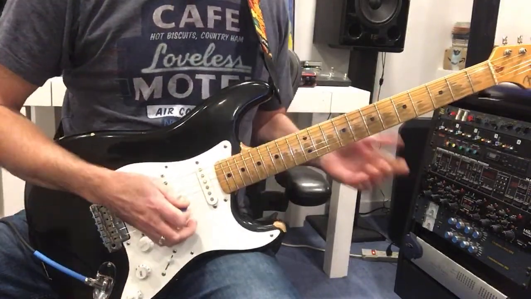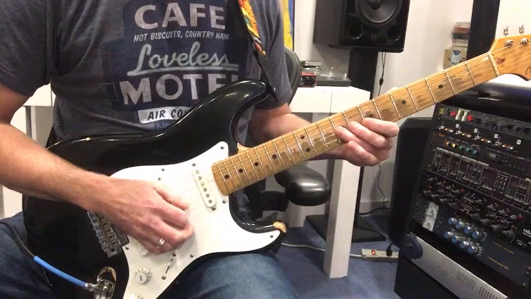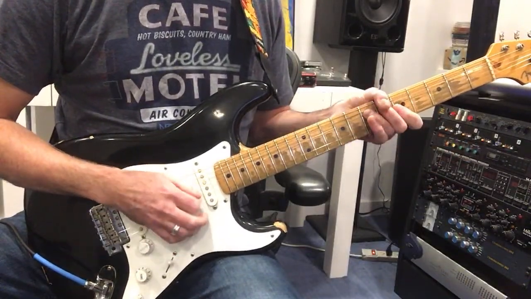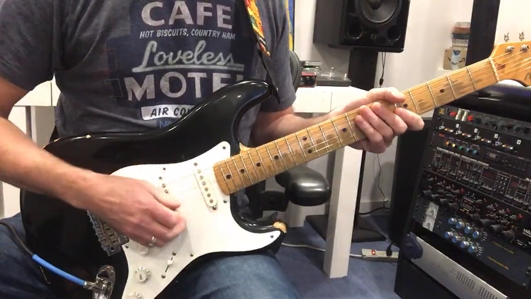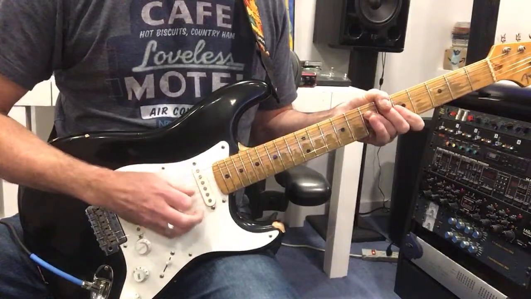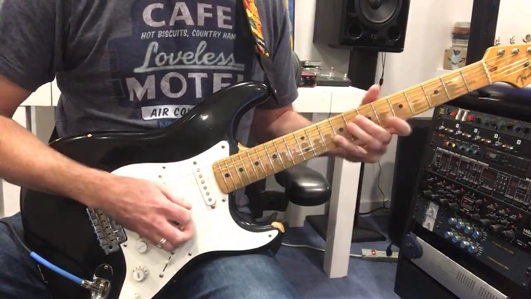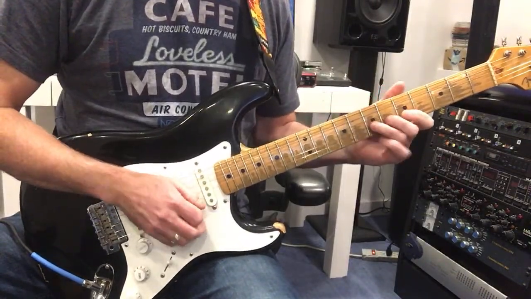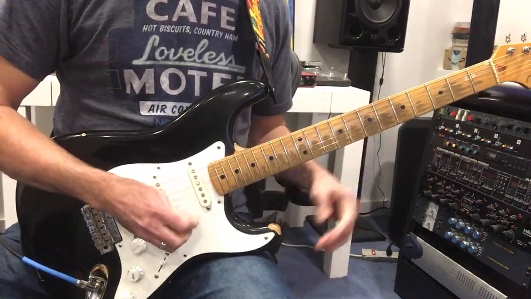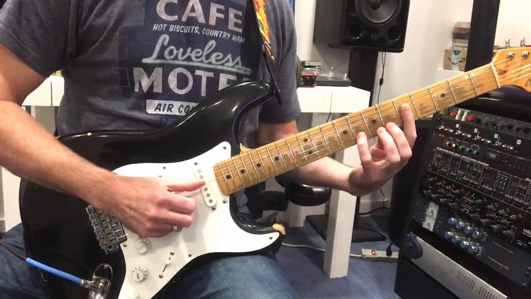Okay, so if we just learn that, we can bend it. And I think Robbie likes to do some of those pinch harmonics. Now, that note is kind of a key note, right? When you think about it, we've got this sound of the C chord going.